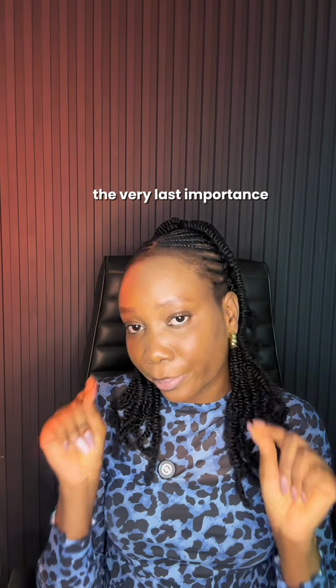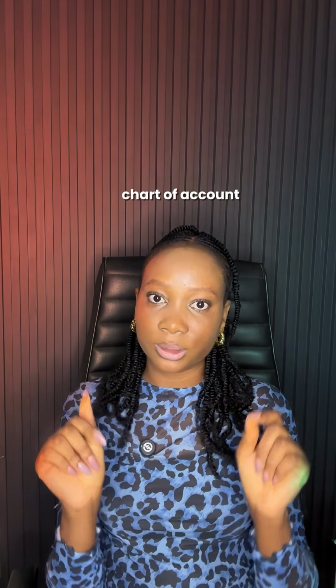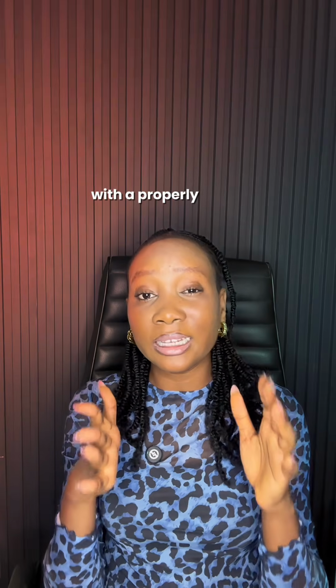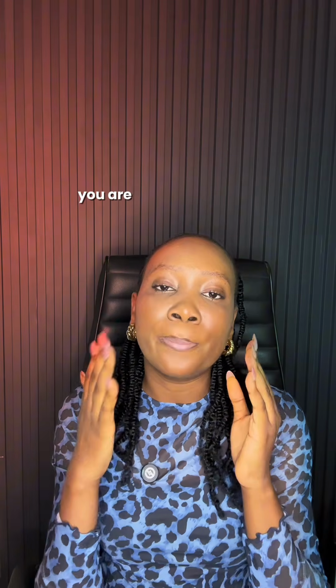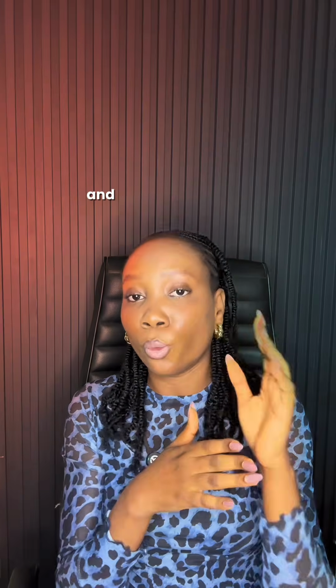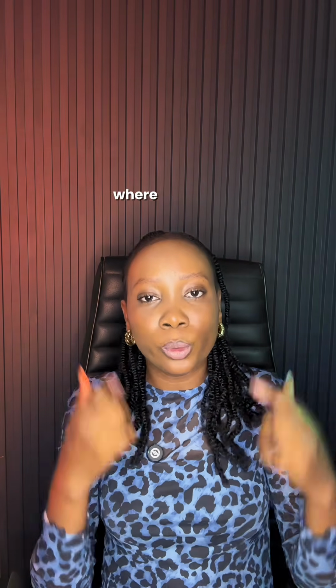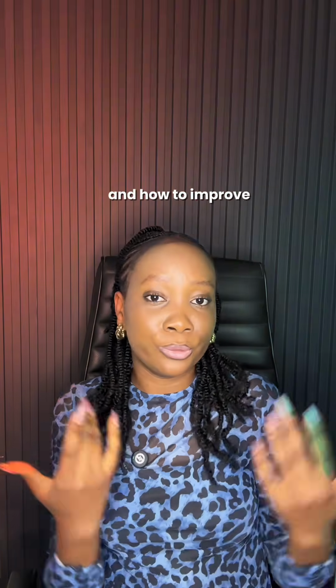The very last importance I'm giving you of chart of accounts, it helps to improve budgeting and cost control. With a properly classified chart of accounts, you are able to monitor what is taking money from the business. You are able to see clearly where the business needs to improve and how to improve your budget overall.